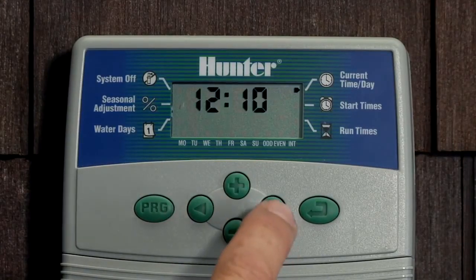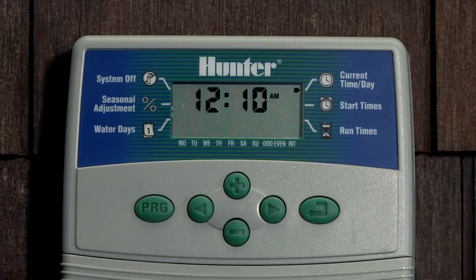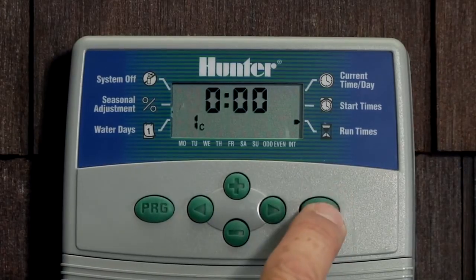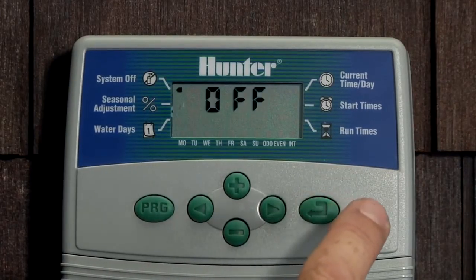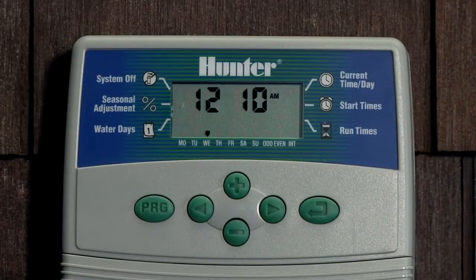So we'll use our left and right arrow to scroll through the different choices. When we come back to the year, that's a complete cycle, and we can use the mode button to go back to the home screen, which shows the current time.